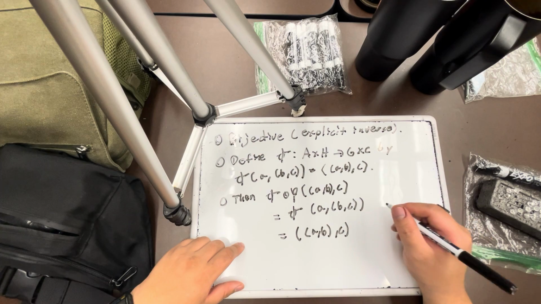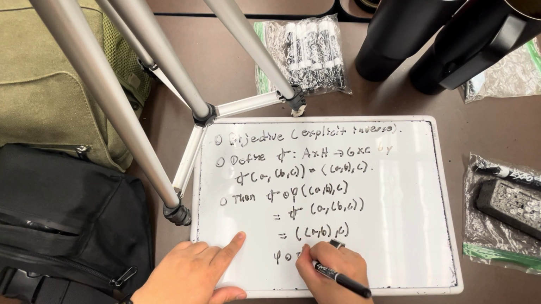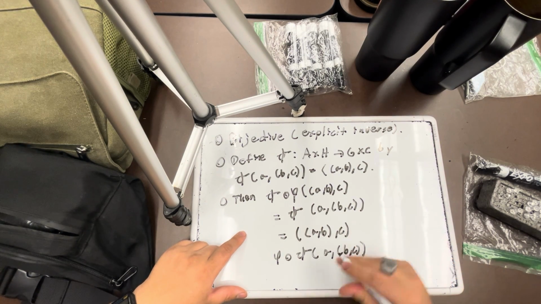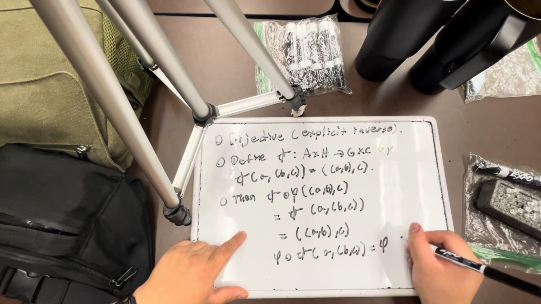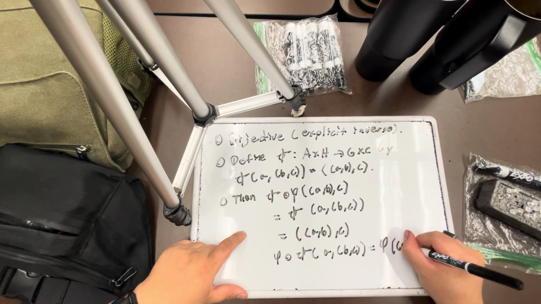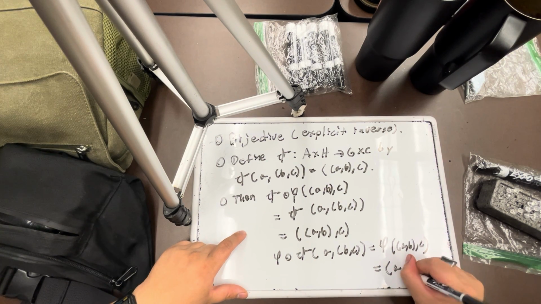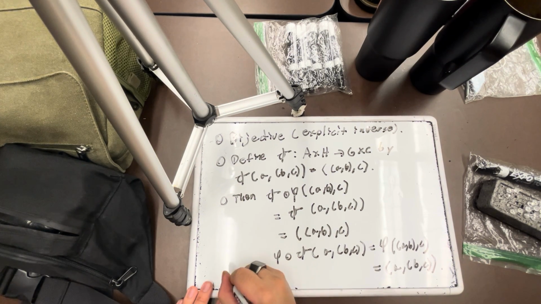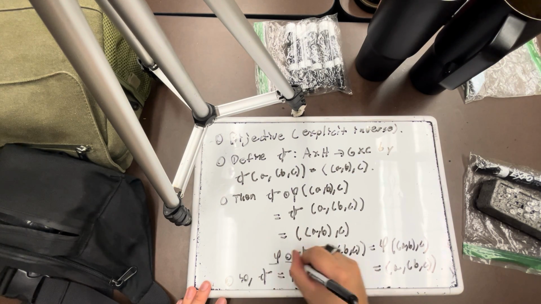And taking the other way, flipping these around, φ of ψ(A, (B, C)) is equal to φ((A, B), C), which is equal to (A, (B, C)). So ψ is equal to the inverse of φ, right?